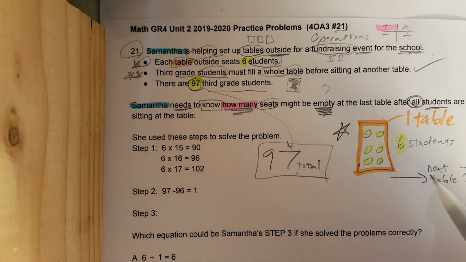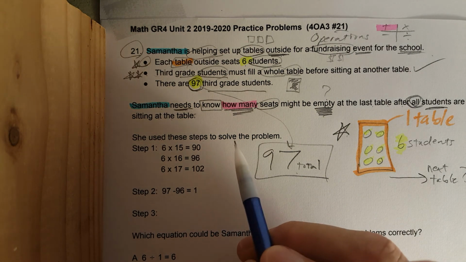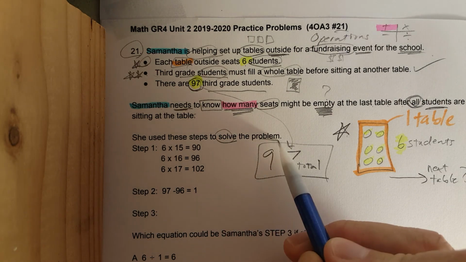Okay, that's a lot. 6 minutes, 24 seconds. Let's go. She used these steps to solve the problem.